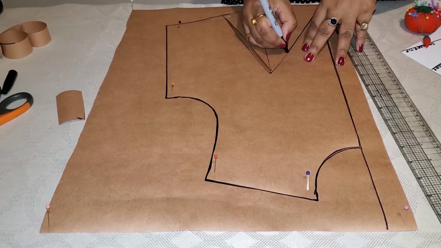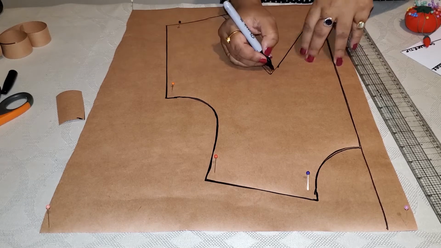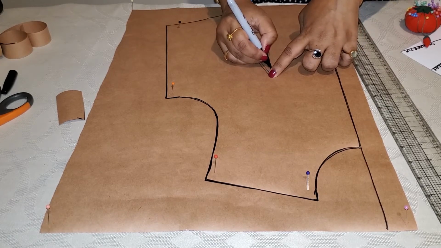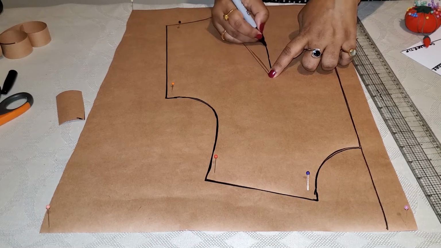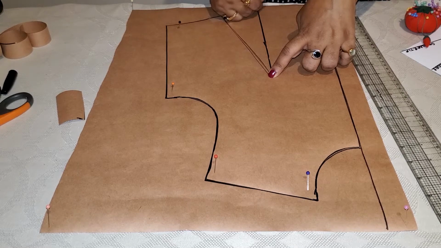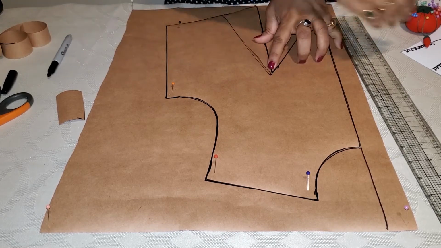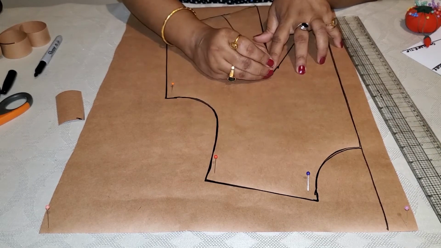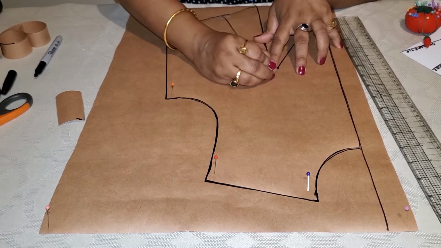Here we are forming our center front waist dart. Okay, so I'm just going to mark our bust point over here.